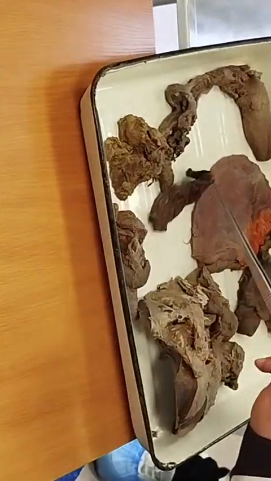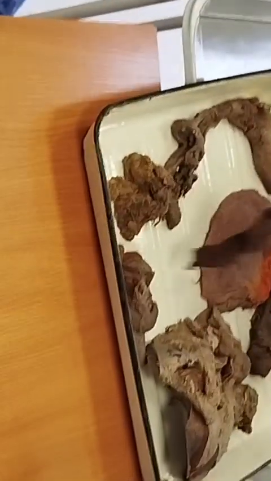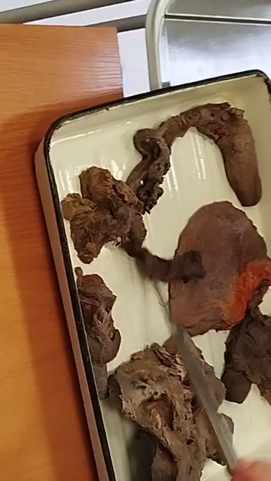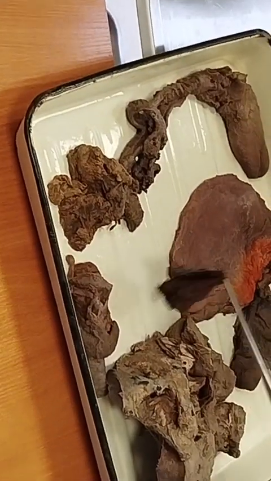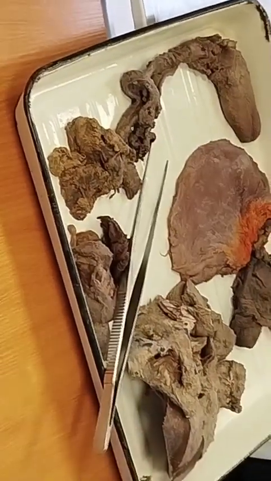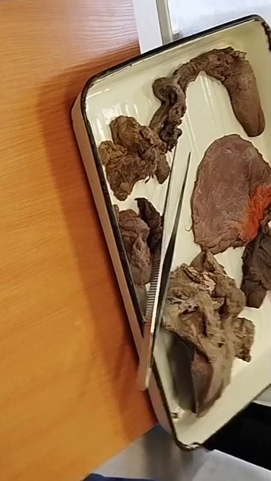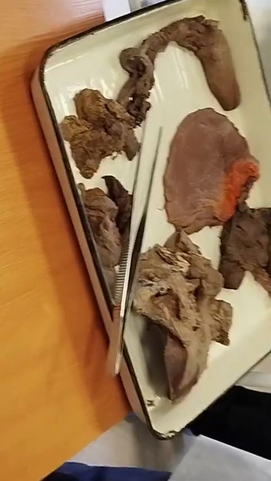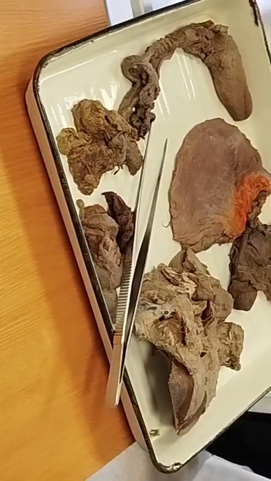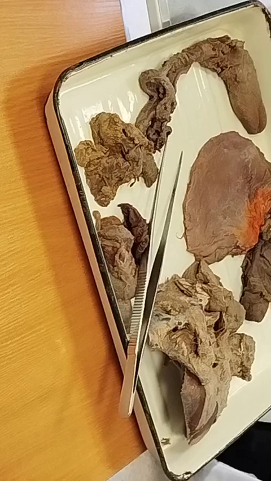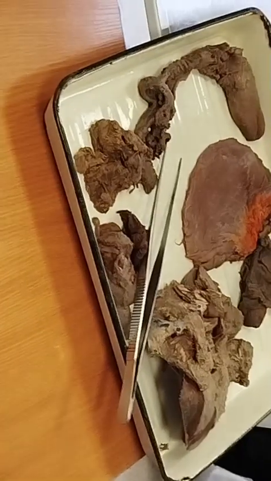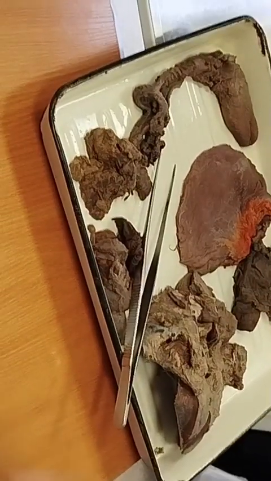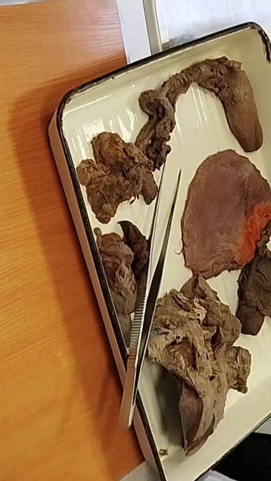Okay, this is the small intestine. Next time we will put a corpse here in our classroom, and you will see the small and large intestine better in the corpse. But today.